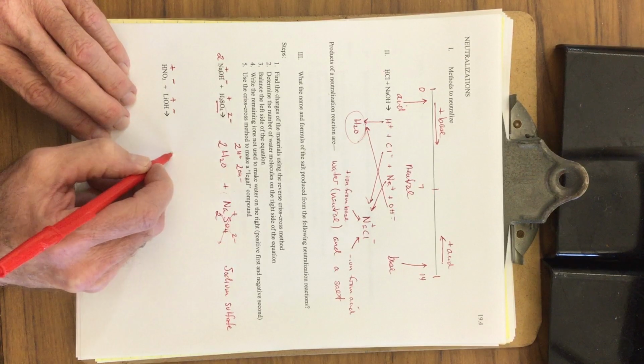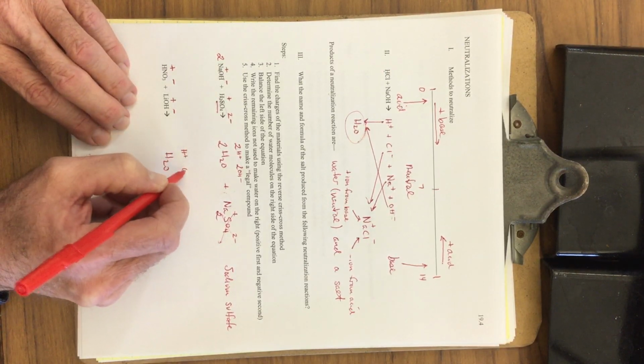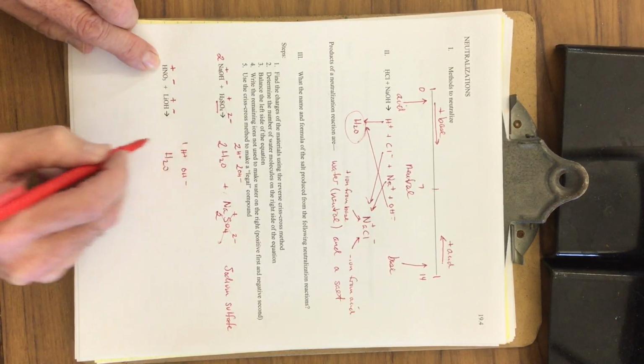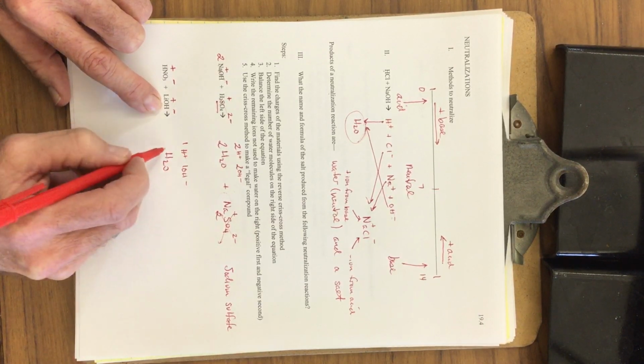Okay, determine the number of water molecules on the right-hand side of the equation. So we have H2O, and again, it's going to be formed from H pluses and OH minuses. How many H's do I have? I have 1. How many OH's do I have? I have 1. Therefore, I'm just going to be forming 1 water molecule.